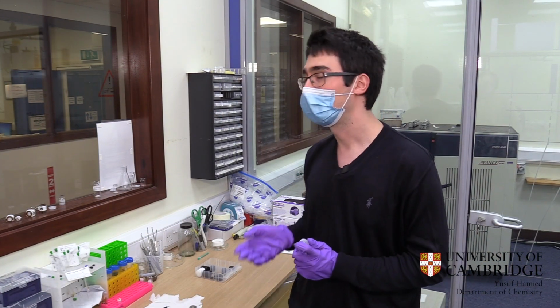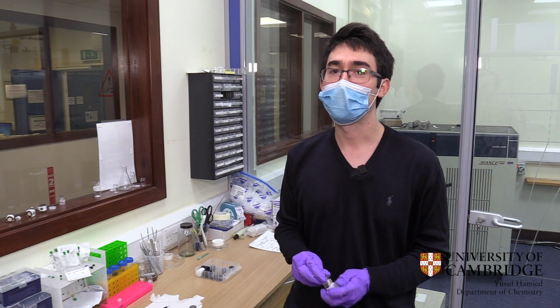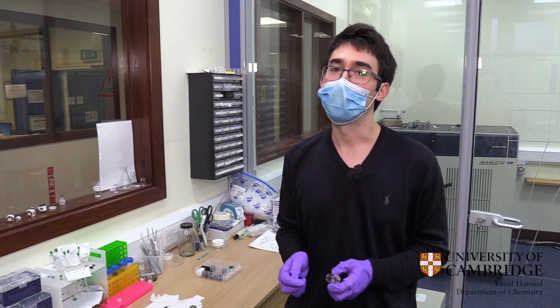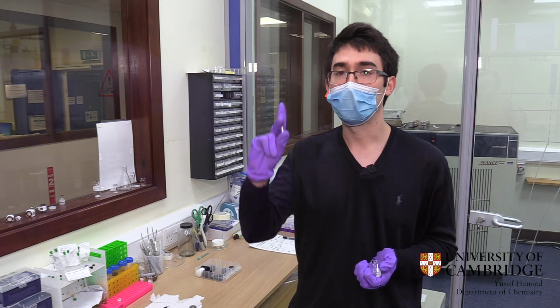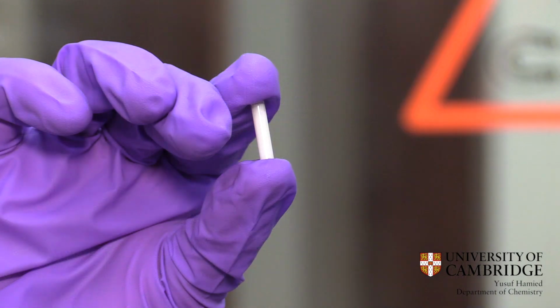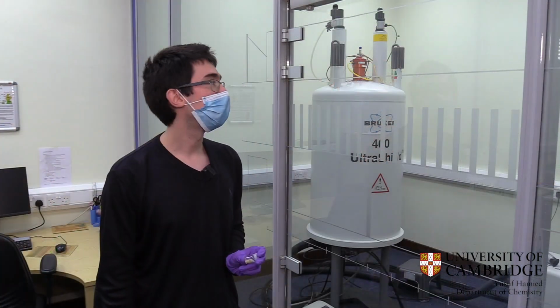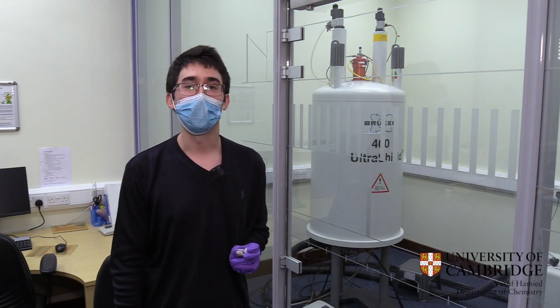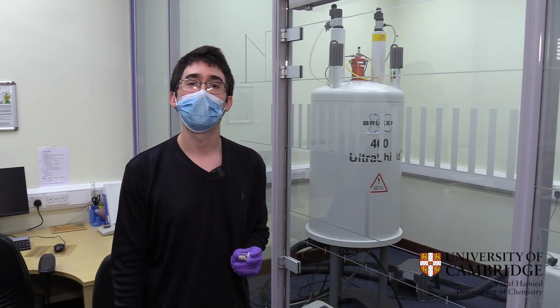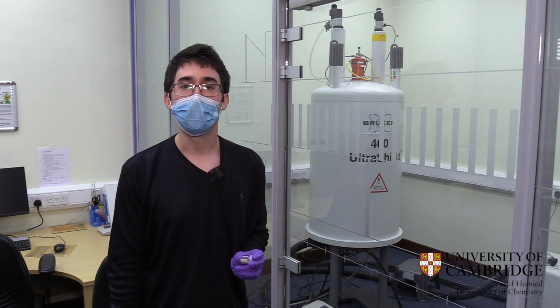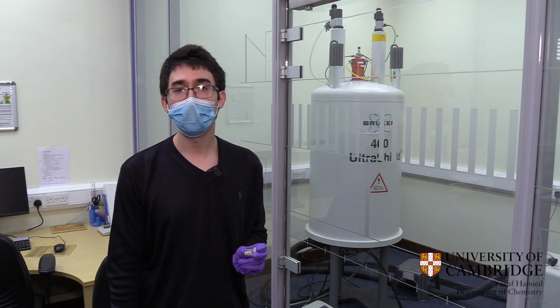So here is where the magic starts. On this table, here is where we are packing our samples of matrix or just cells into this kind of small rotors that we are taking them to the NMR machine in order to analyze them. This is Kinchi, one of our solid-state NMR machines. It is a 400 MHz magnet where you can use probes of 2.5 or 4 millimeters.